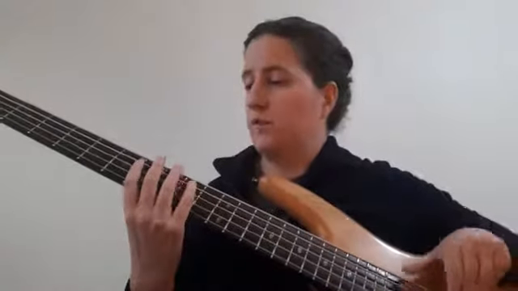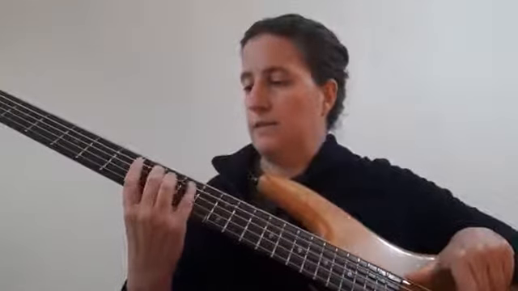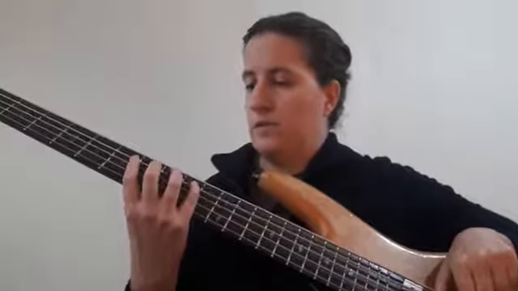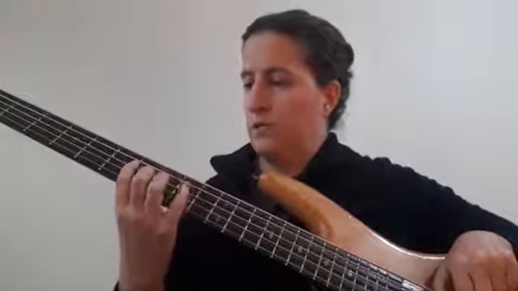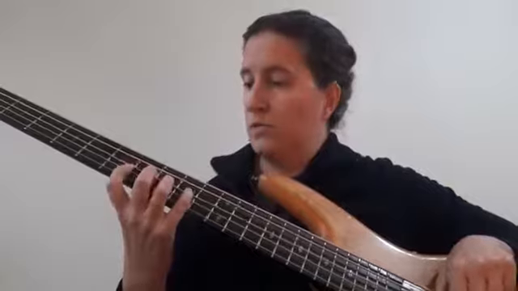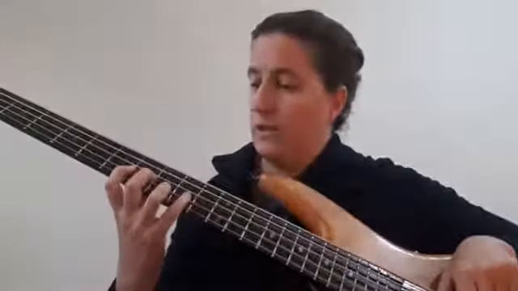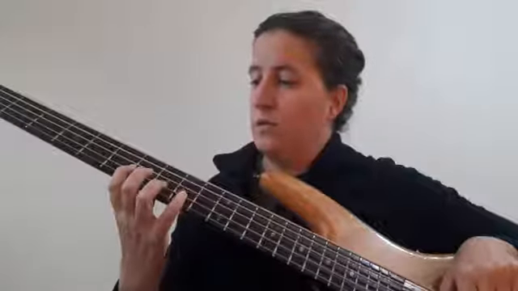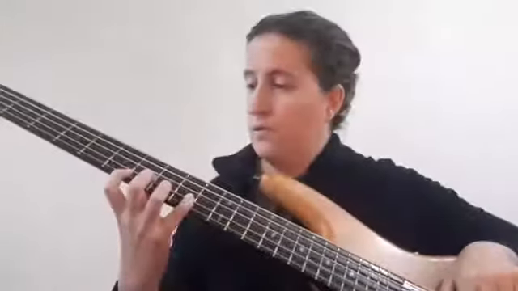Then we can do exactly the same but instead of groups of 2 notes, groups of 3 notes. So that would be something like that. C, D, 2, 3, E, 1, 2, 3, F, 1, 2, 3, G, 1, 2, 3, A, 1, 2, 3, B, that's 1, 2, 3, and C.